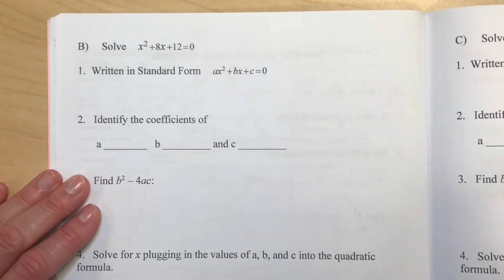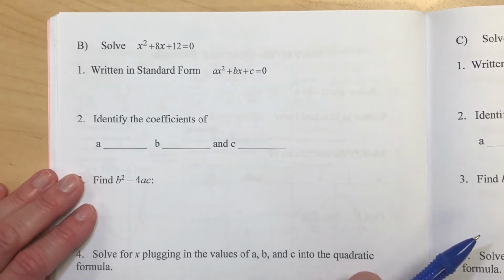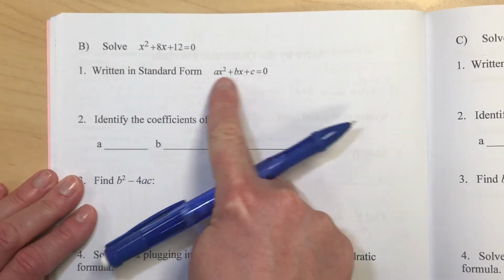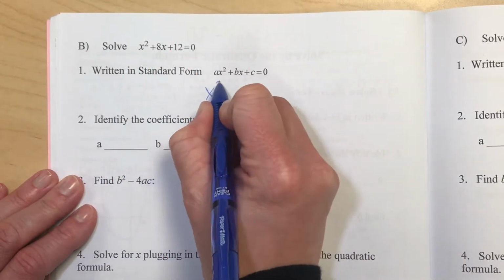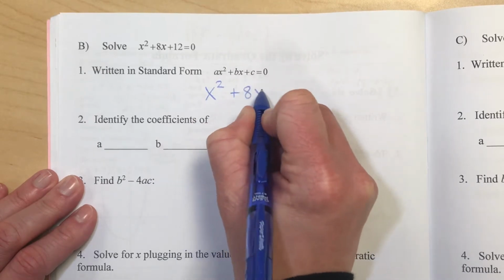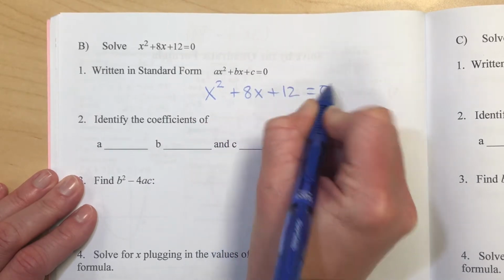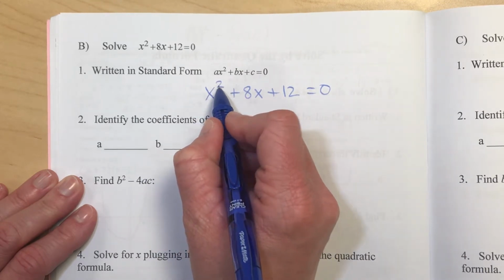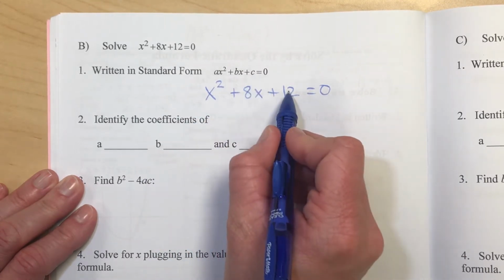Here is a second example of solving by the quadratic formula. So what I'm going to first check is that my function is written in what's called standard form, and I have x squared plus 8x plus 12, and that is in standard form because I have 1x squared. That should be my front term because it has the highest power, then my linear term, then my constant term.